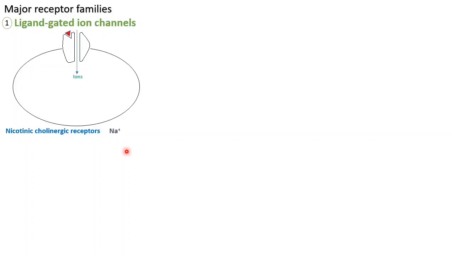So it moves according to its concentration gradient from outside the cell to inside the cell. So there is a sodium influx when acetylcholine or nicotine binds to the nicotinic receptors.